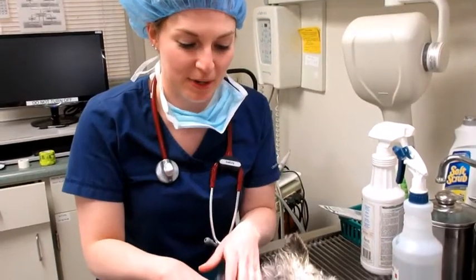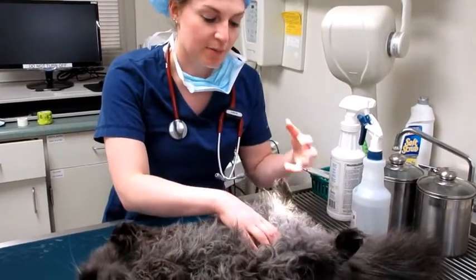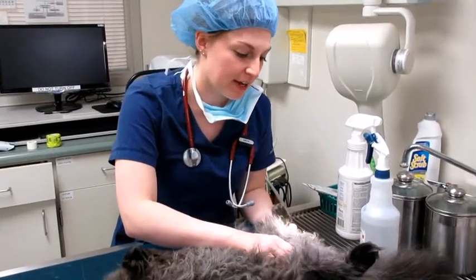So this is another patient. This is a feline neuter. So prior to scrubbing and prepping, we're going to palpate the bladder and express if necessary.